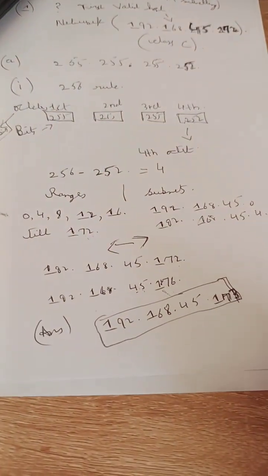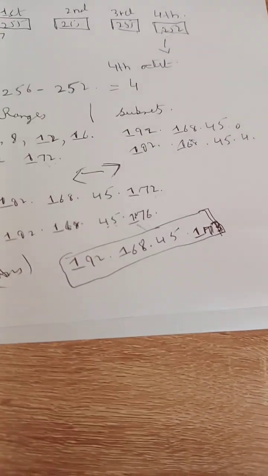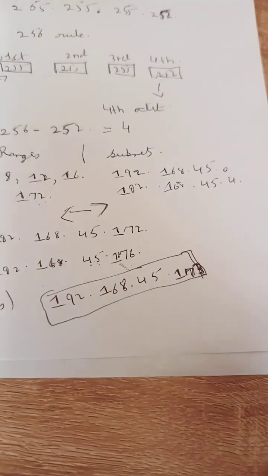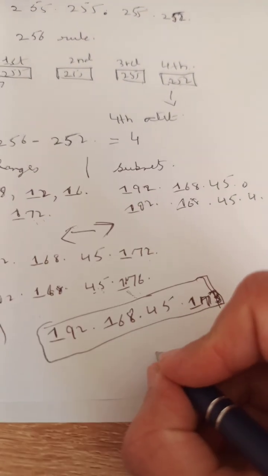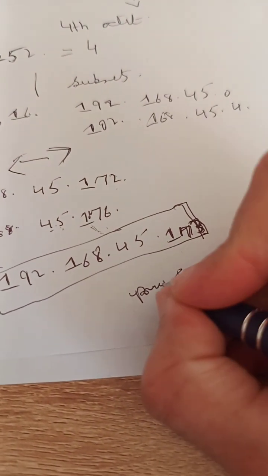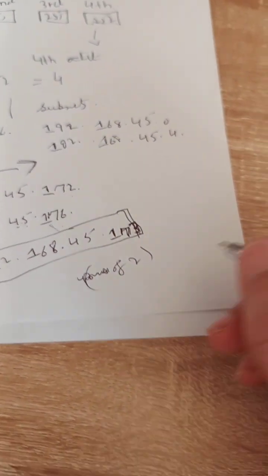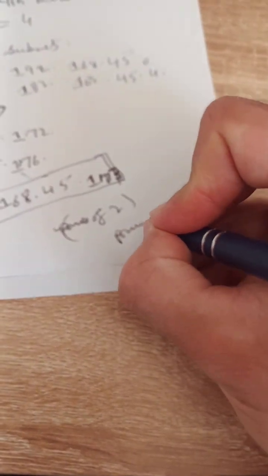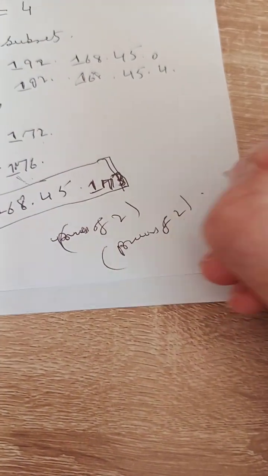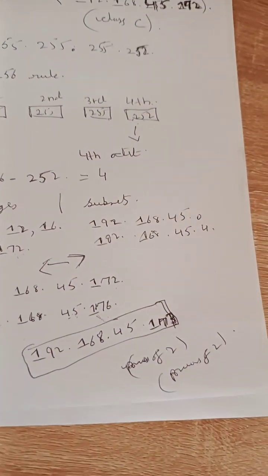Now just as further study continues, my suggestion would be to focus a little bit on powers of 2. So powers of 2, which are quite important in a scenario.